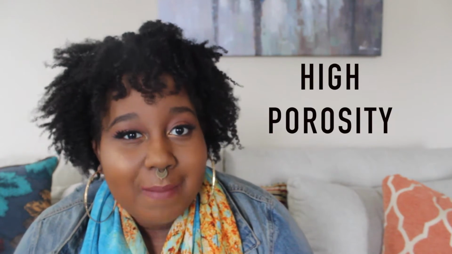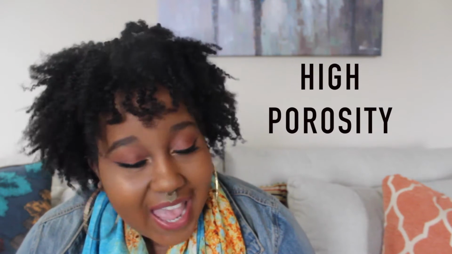And then the last one is high porosity, meaning that your hair actually doesn't have an issue with absorbing moisture. It can absorb moisture very easily, but the issue is it loses moisture very easily. So it comes and it goes. Just as quick as it comes, it leaves. So that is the issue with high porosity hair.